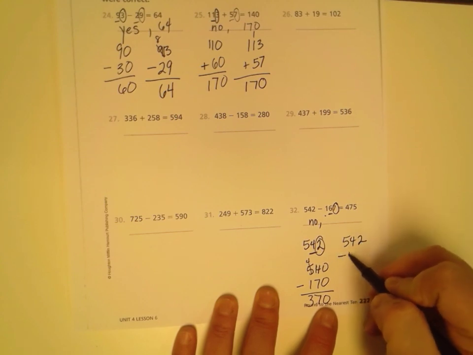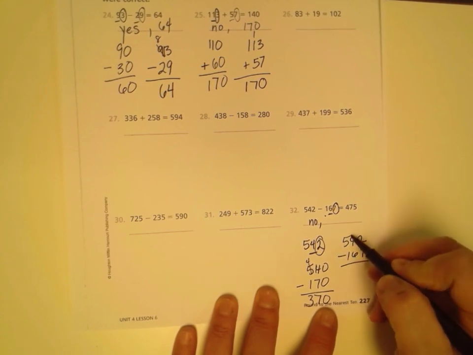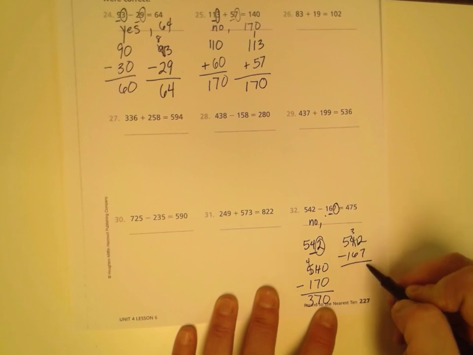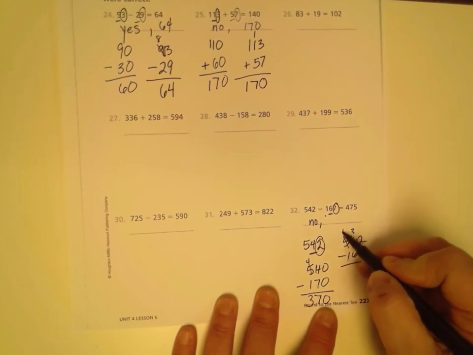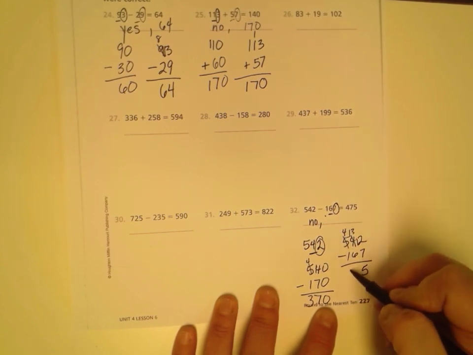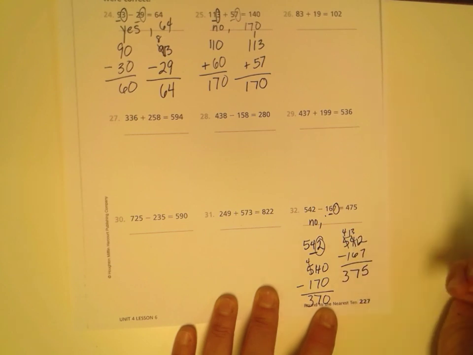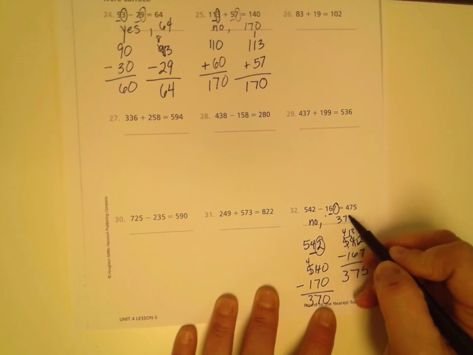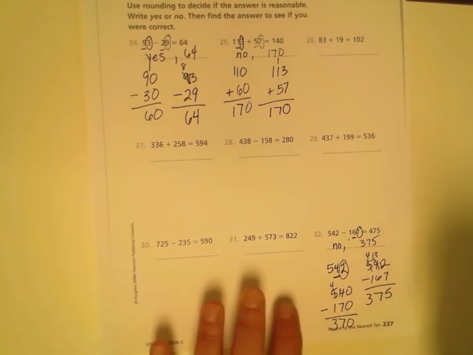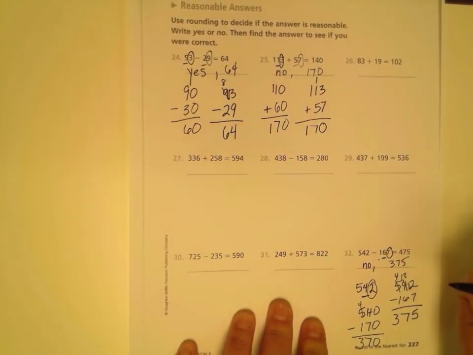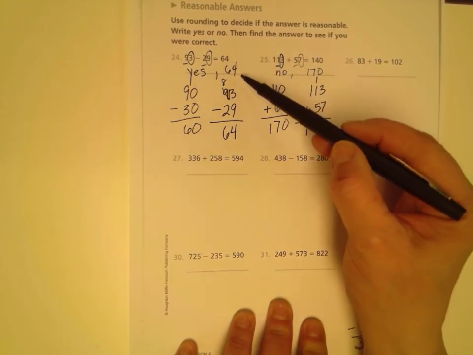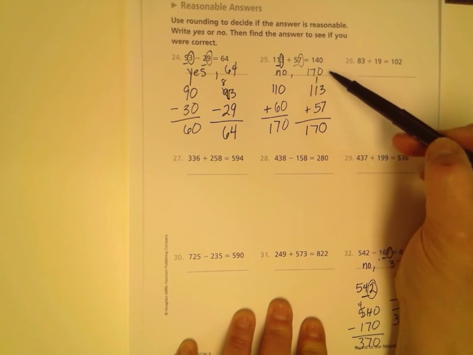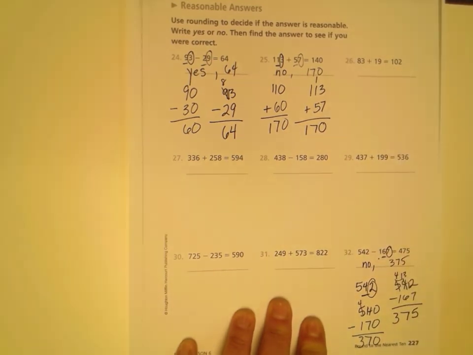542 minus 167. Regroup. Here we go, 5. Here we go, 4, 13. 13 minus 6 is 7. 375. Ooh, they were off by 100, weren't they? So no, it should be 375. So you have two answers here. One, is it yes or no? And then what is the real answer? If it's the real answer, go ahead and put it again. If it's not, put the correct answer.